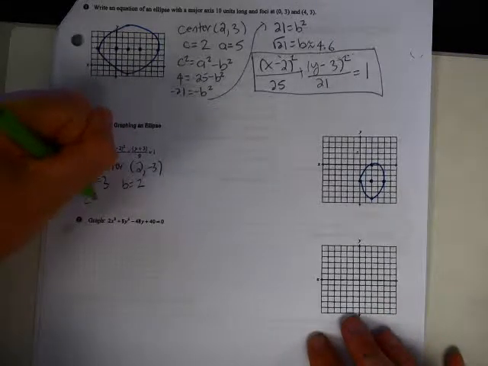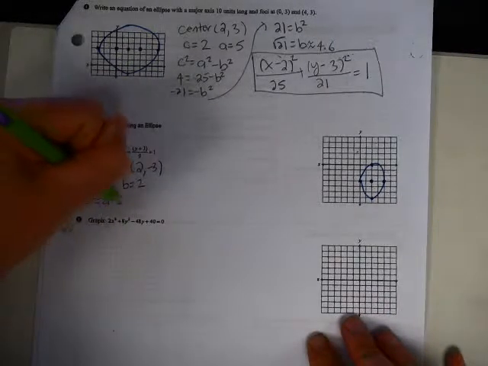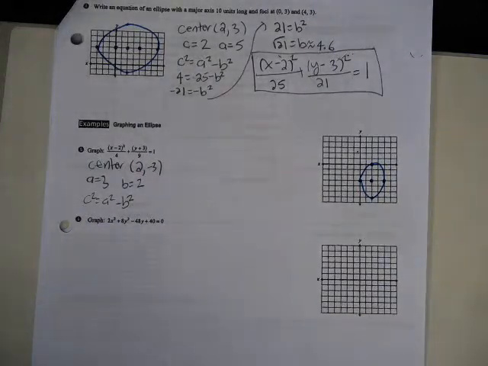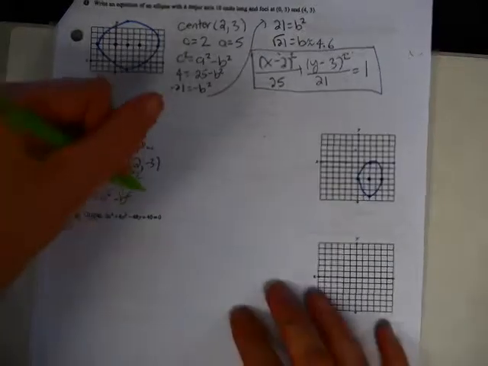Okay, and finally I need to plot my foci. So I'll use my equation: c squared equals a squared minus b squared.